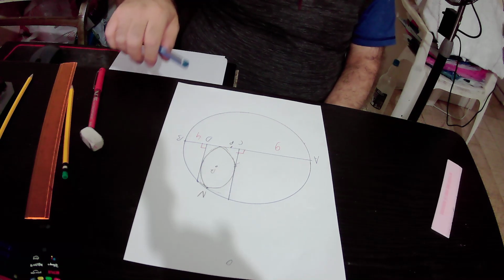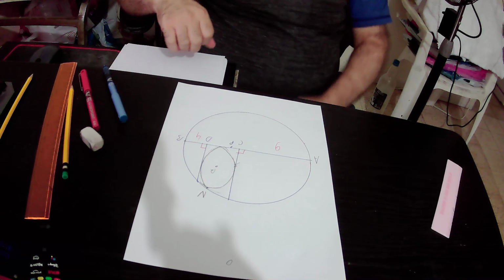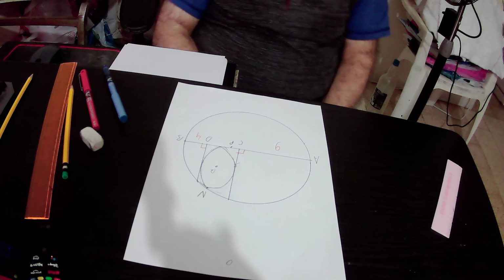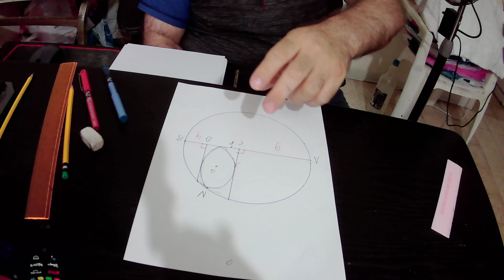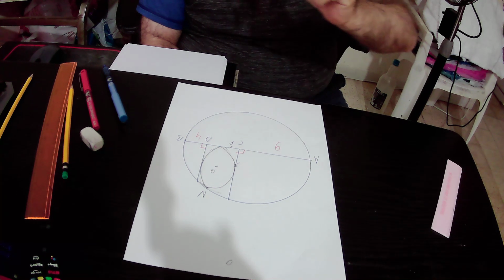We also have in the drawing three tangents to the small circle.